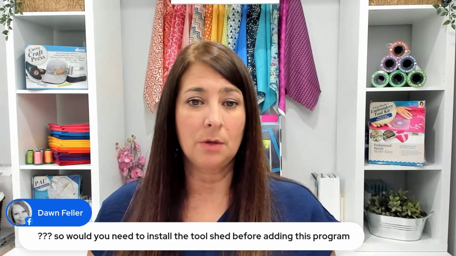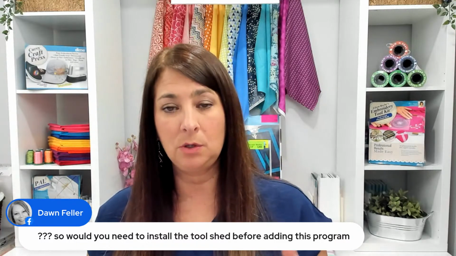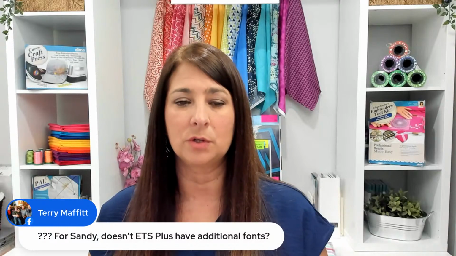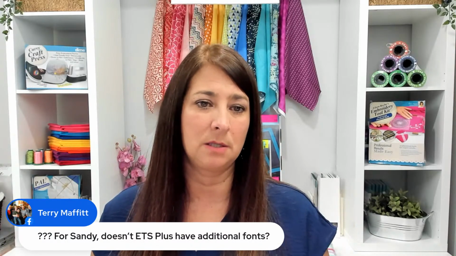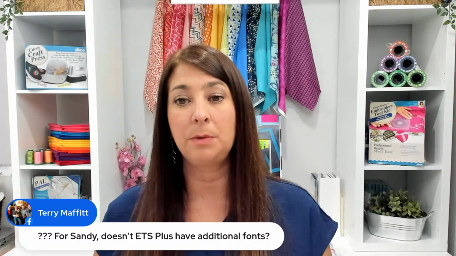So would you need to install the Toolshed before adding this program? So if you install the In the Hoop Designer, it automatically does the Toolshed, so you don't have to do anything separate. And then for Sandy, Terry says, doesn't ETS Plus have additional fonts? So yes, ETS Plus does have some built-in fonts as well.